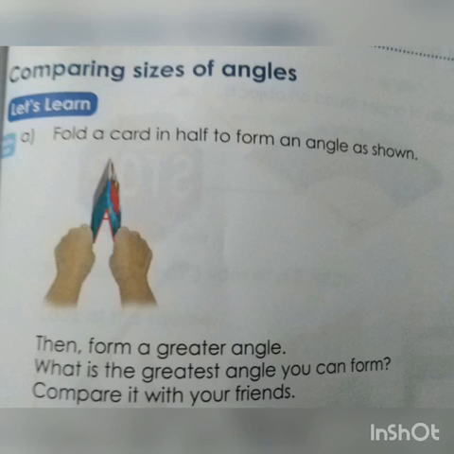Next topic is comparing size of angles. Fold a card in half to form an angle as shown. We have to take one card and fold it into two. The card should be folded in equal proportion, that means it should be divided into two equal halves. After folding a card, form a greater angle. Greater angle means greater than a right angle, which means the L shape should be extended outside for the card. Then we will get a greater angle.